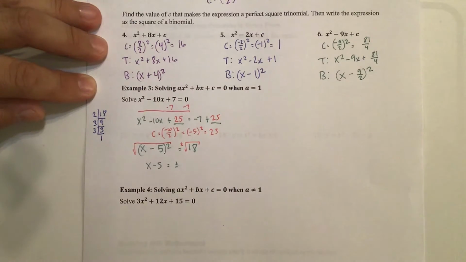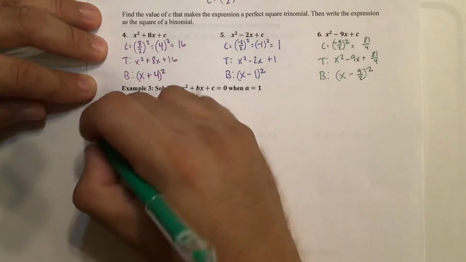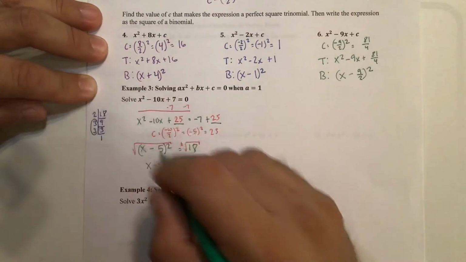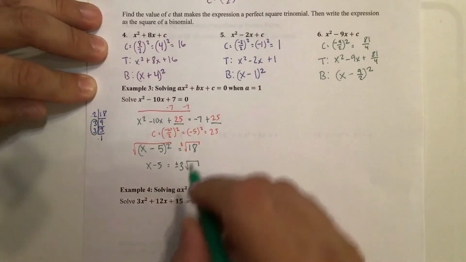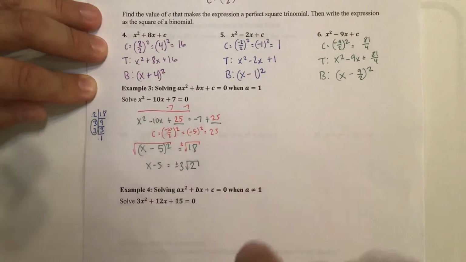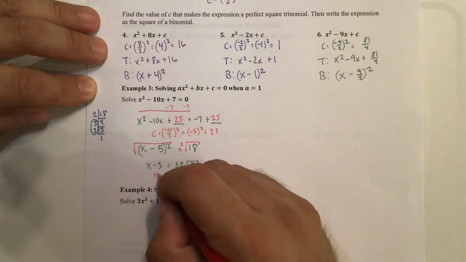So when I look to simplify this, I start with my radical. I see I have a pair of 3's, so that comes on the outside. And what I did not circle was a 2 and the 1, so 2 times 1 is 2, and that goes on the inside. All right, last step we're going to do to solve this is add the 5 to both sides.